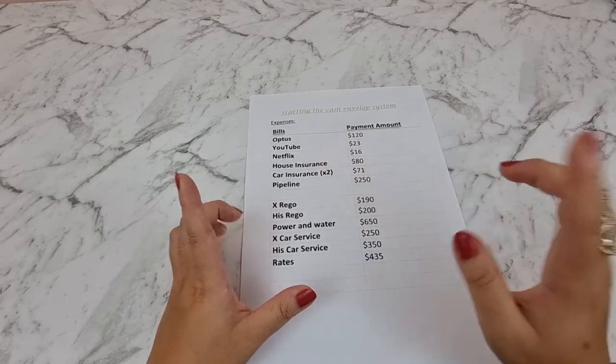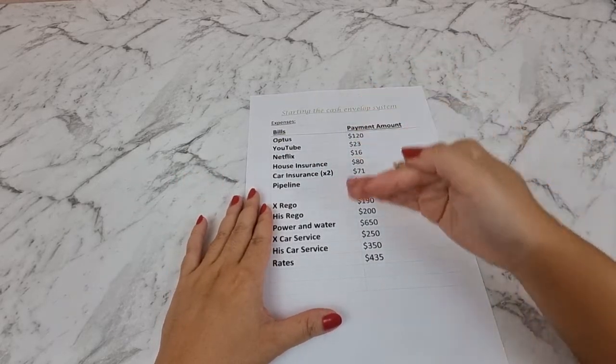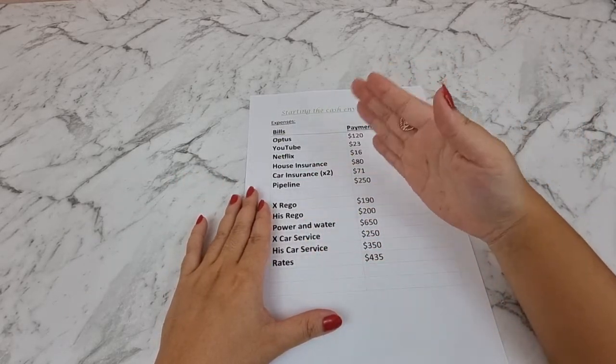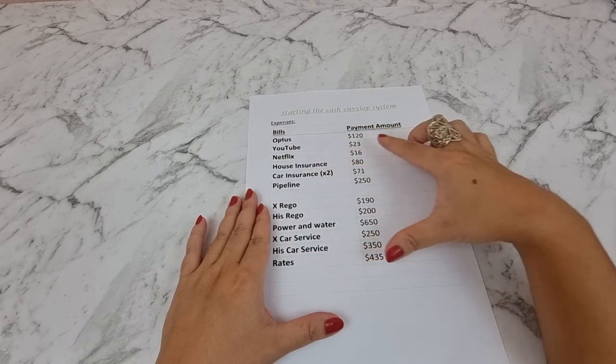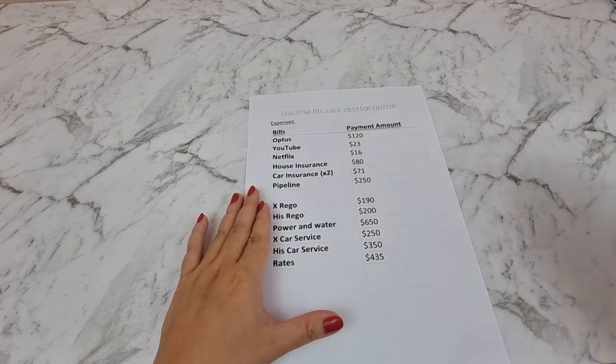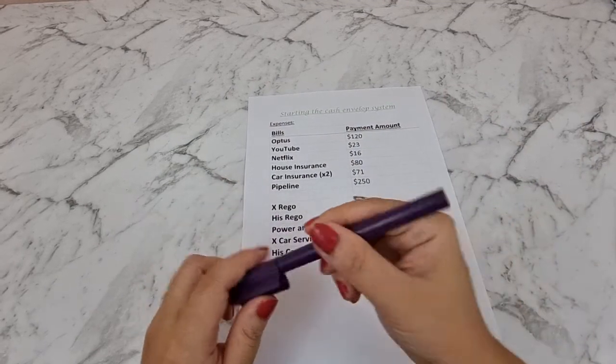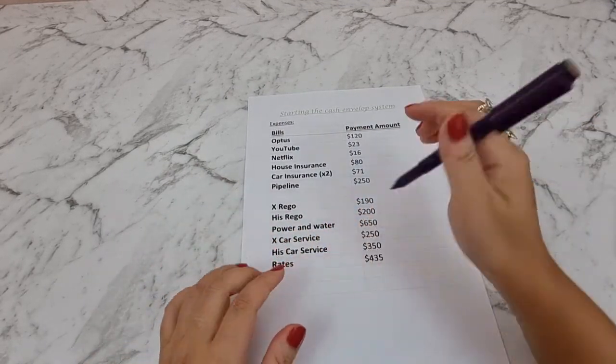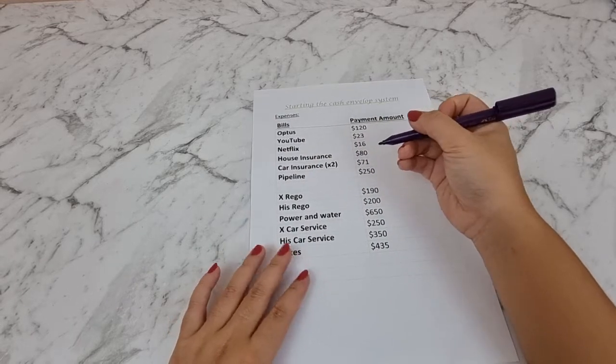So what we need to do once you've tallied or taken notes of all your bills and the payments associated with each bill, is mark down when they come out, which I will do in front of you guys.